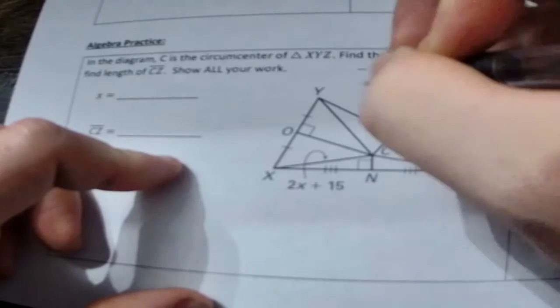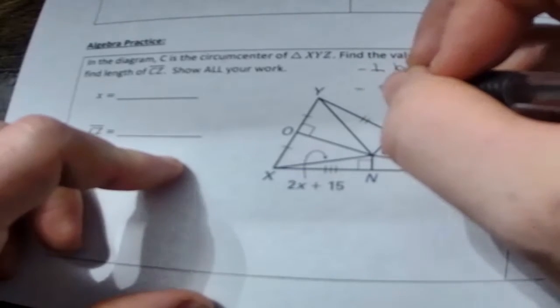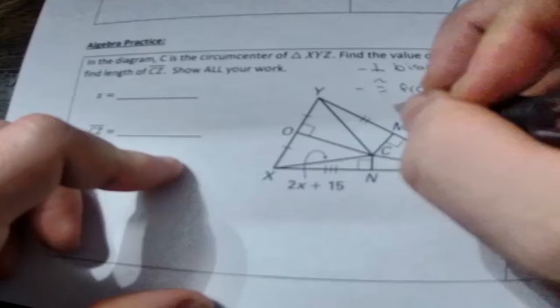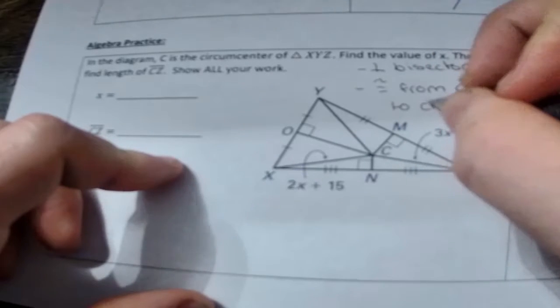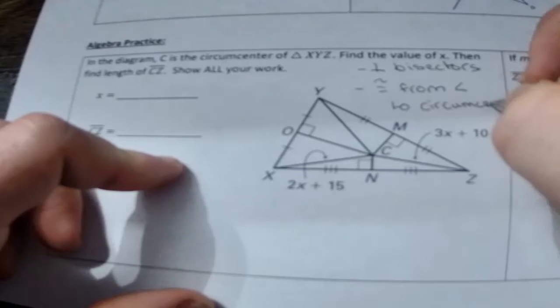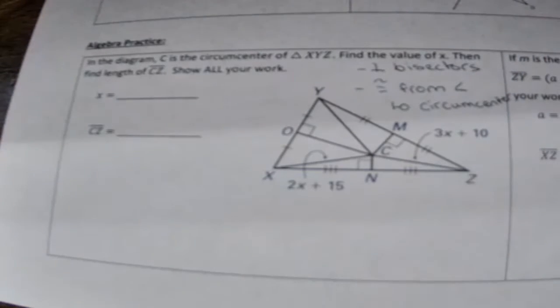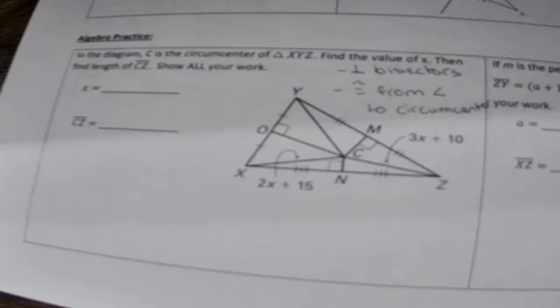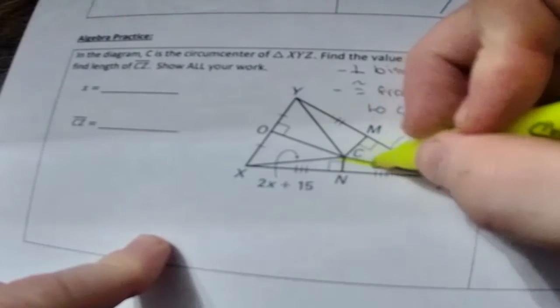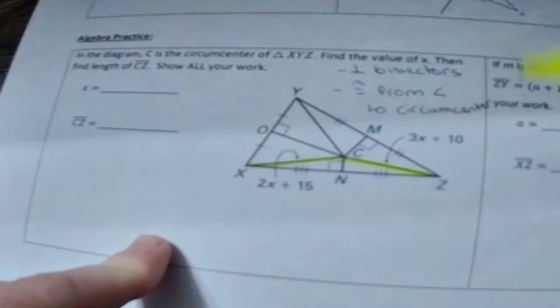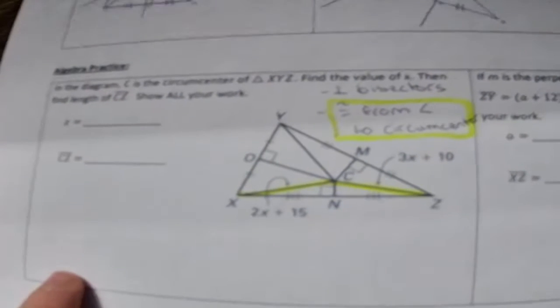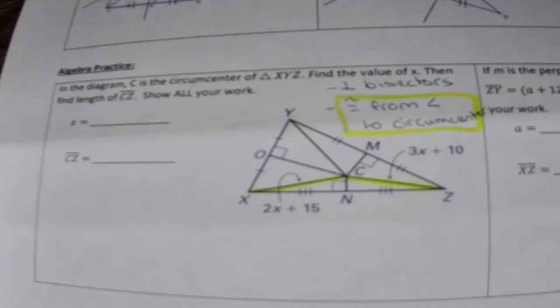The other thing you need to know is that it's congruent from angle to the circumcenter. So this one here, notice the lines are going from the angle to C, which they told us is the circumcenter. So for us, these two lines that they want us to look at is going to use this property here, that it's congruent from each angle to the circumcenter.